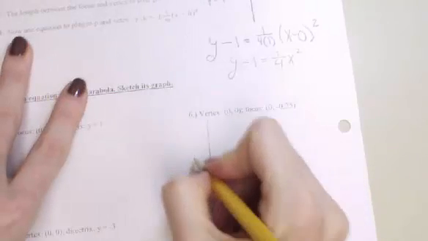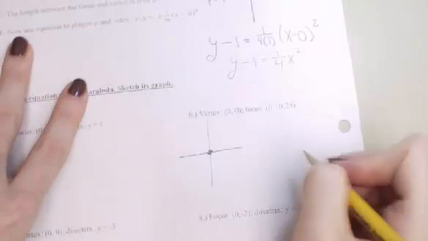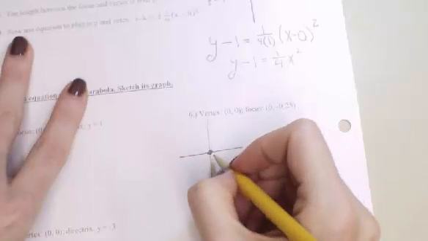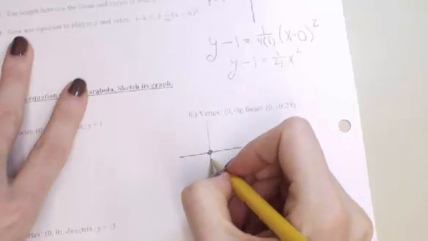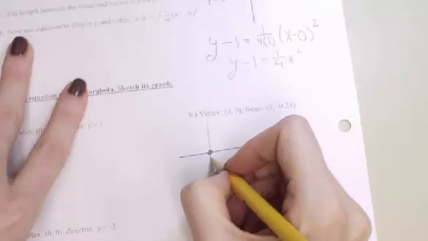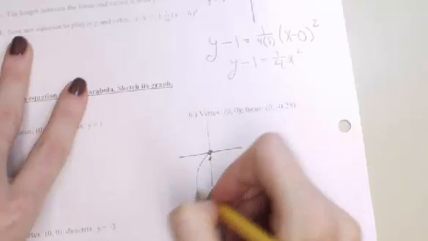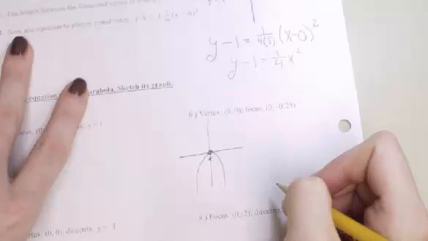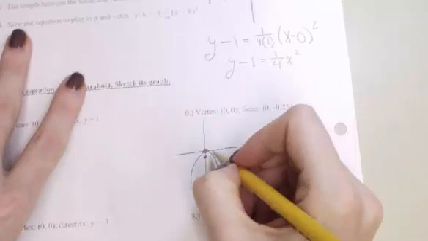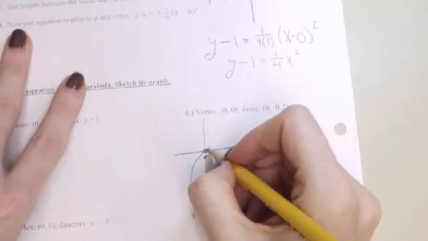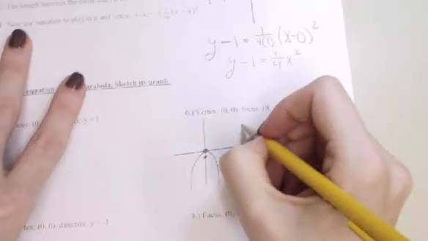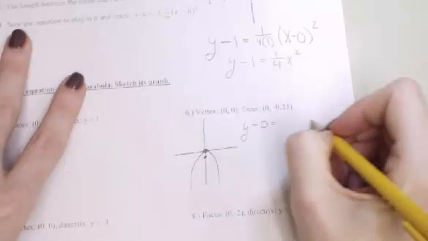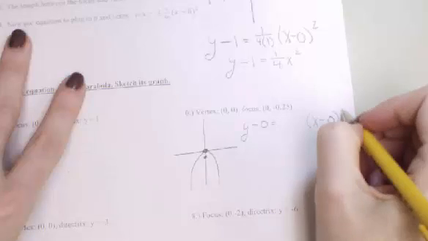Number 6, they give me the vertex is 0, 0, and the focus is 0, negative 0.25. So very tiny right in there, but underneath. So that means my parabola is going down. And they already gave me the vertex. So as I'm setting this up, it'll be y minus 0, x minus 0.